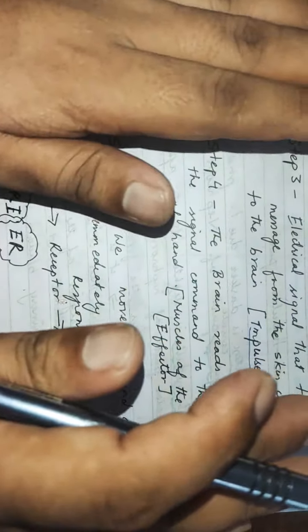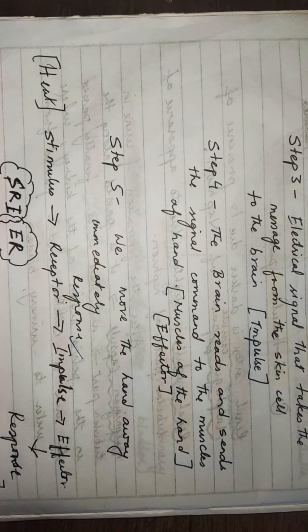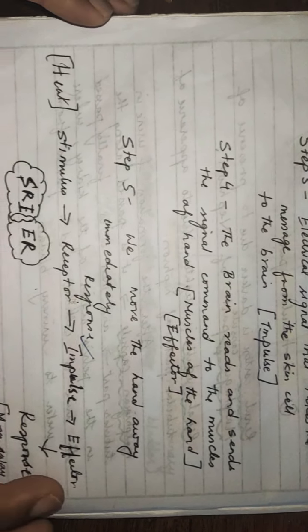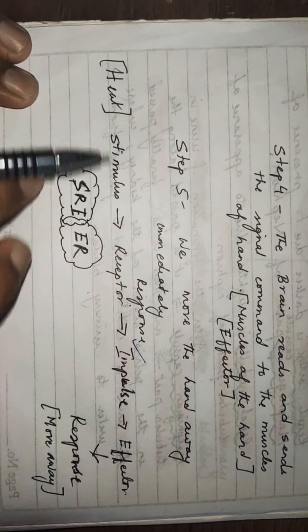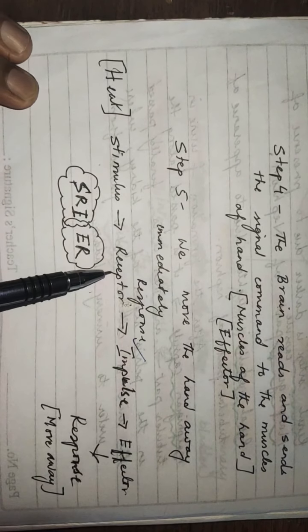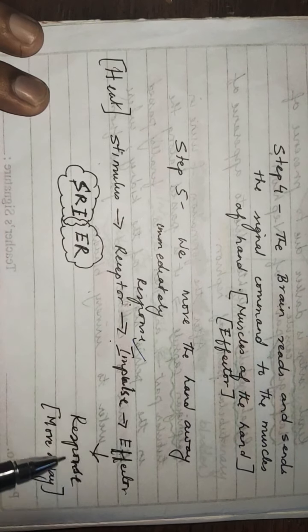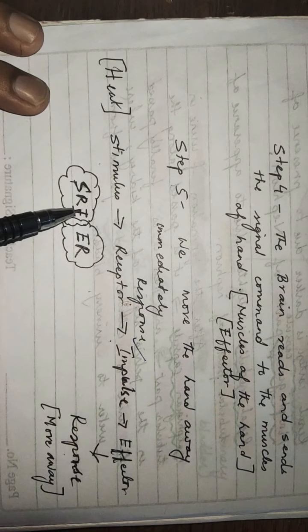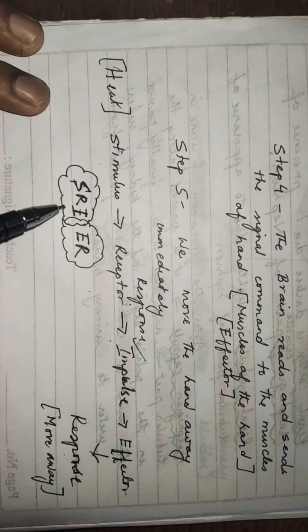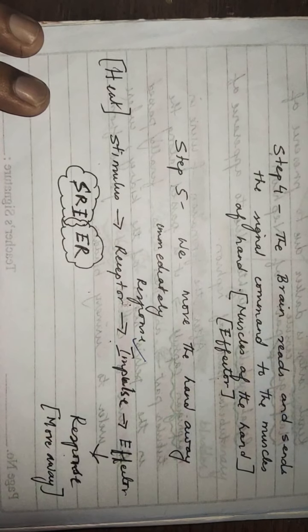So once you see the heat, you withdraw your hand. So it is the response, or activity or movement of the body in response to a stimulus. So these are the steps. Whenever you see the heat: stimulus, receptor, impulse, effector, and response. So remember, SRIER, SRIER. Remember this, very important.